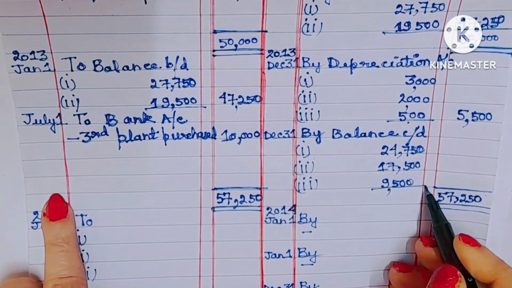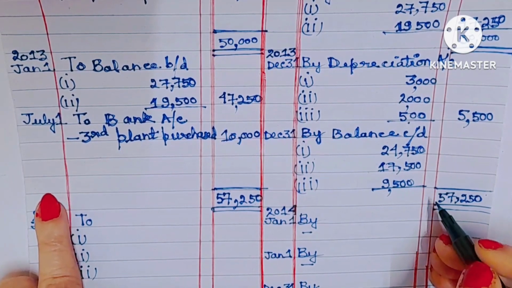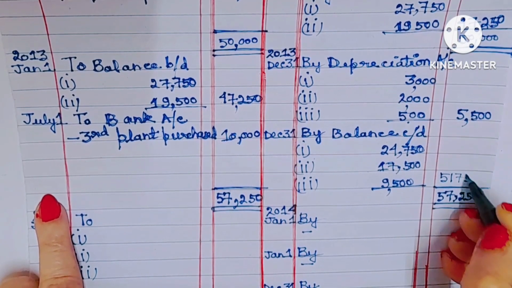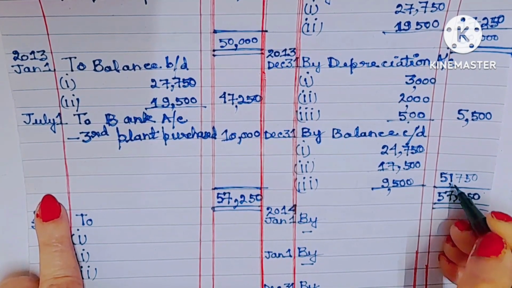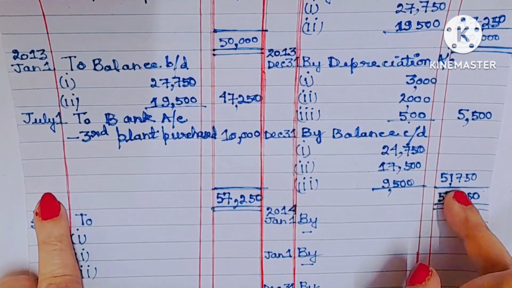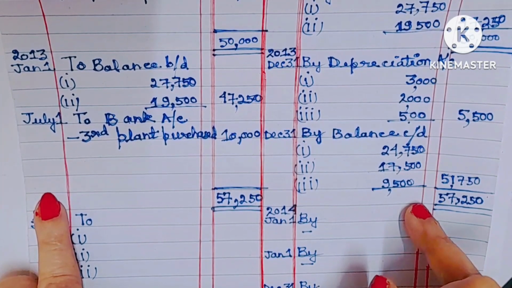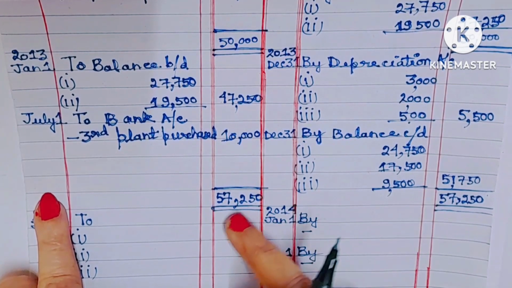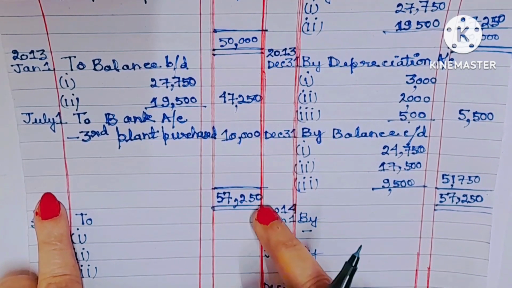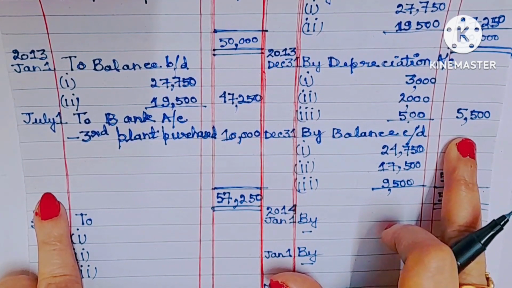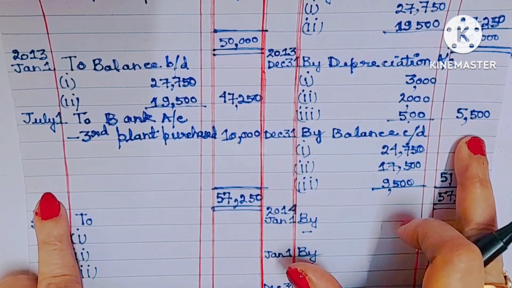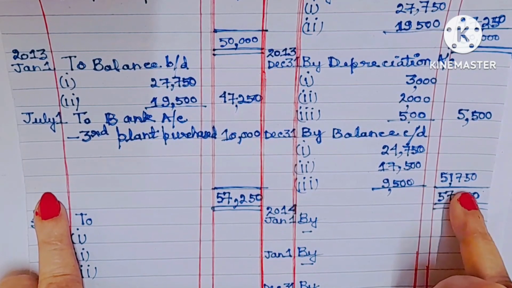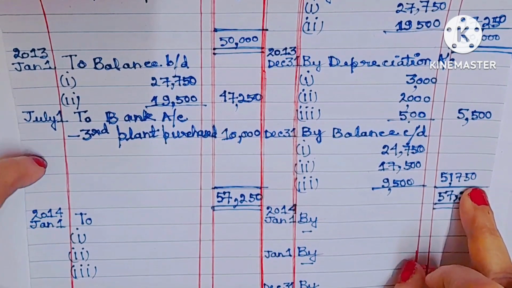Okay. Now, if you add up this total, you will get how much? You will get 51,750. Understood? 51,750 is the total balancing figure. So, we can get the total balancing figure in another way also. What is the total of the debit side? 57,250. What is the total of the credit side? 5,500. If you deduct 5,500 from 57,250, you will get 51,750. Understood?